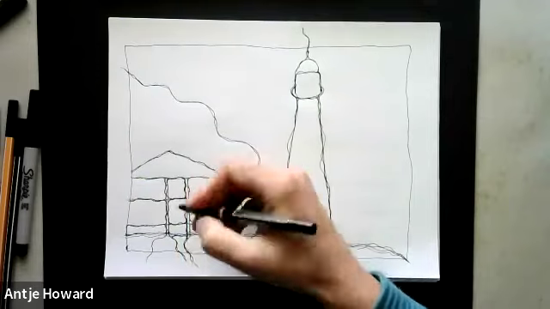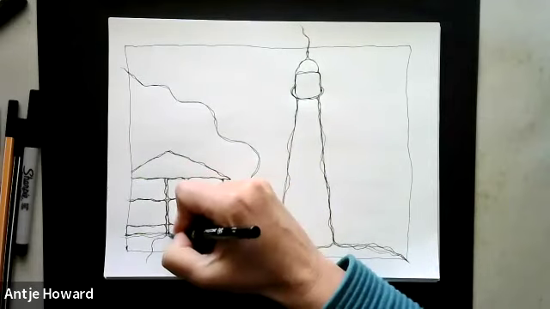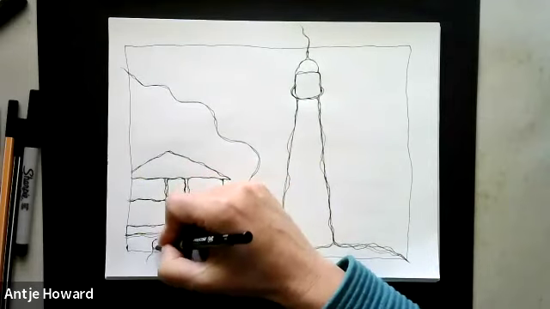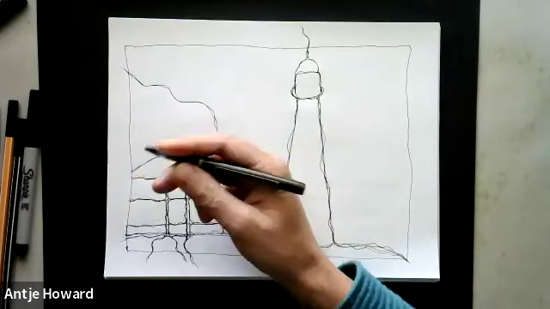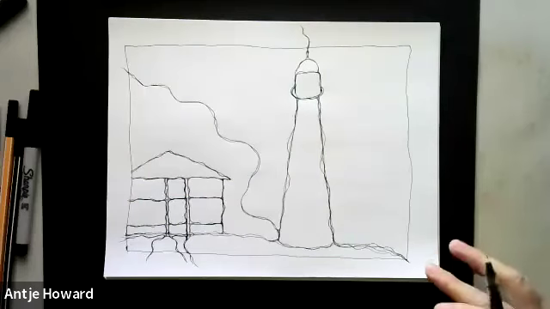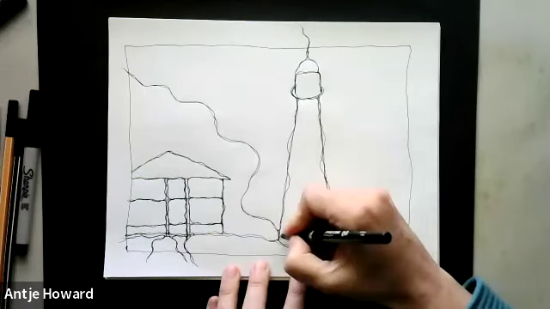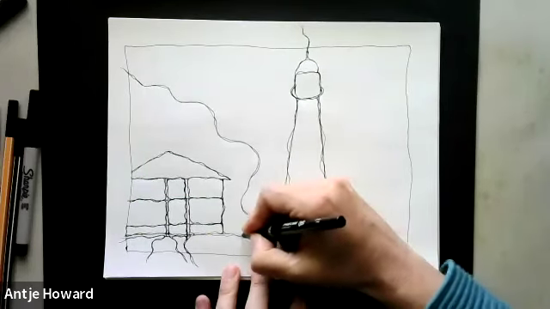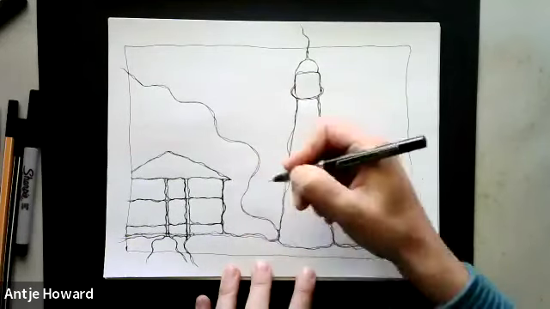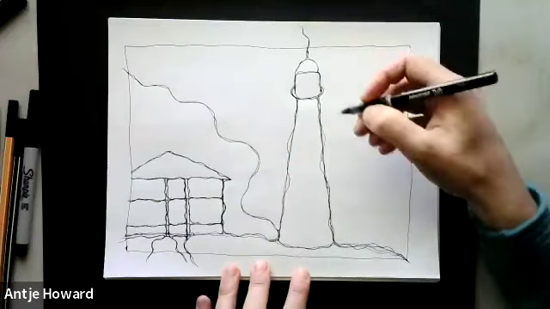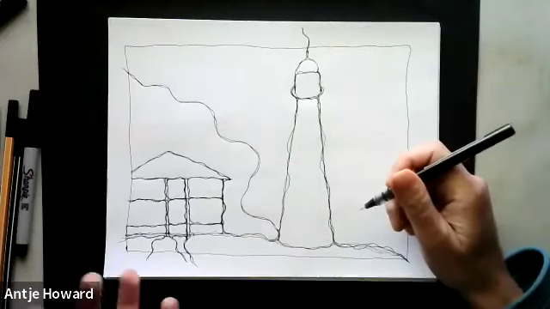And now, of course, I can ask myself, with my theme that I work with, a theme that's connected to my courses, what does this house stand for? And what does the light tower stand for?